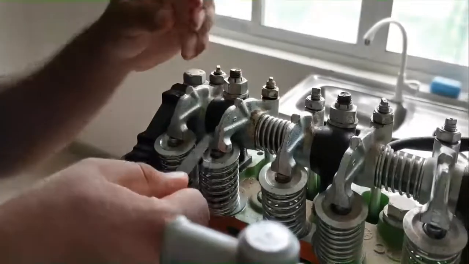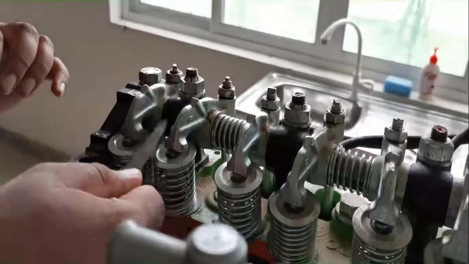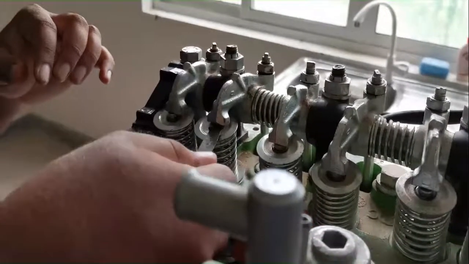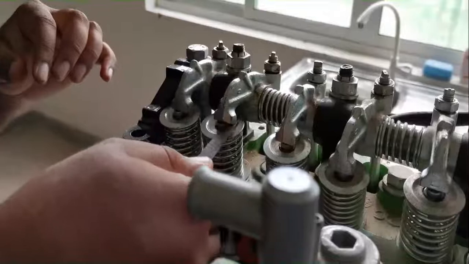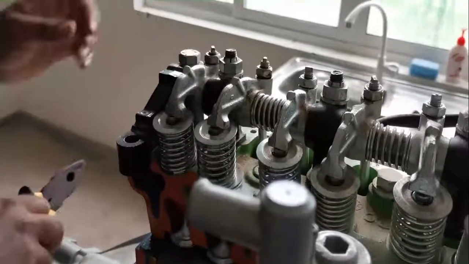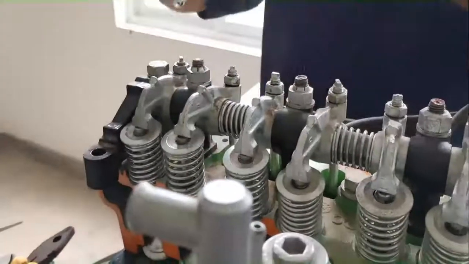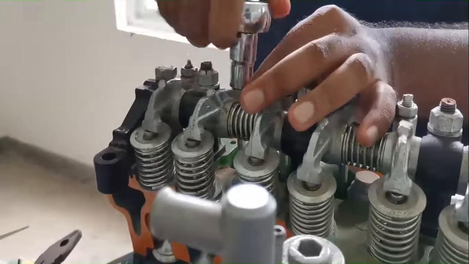Now it slightly touches the feeler gauge. Okay, the gap is slightly touching the feeler gauge. So this is 0.25 inches. Now the clearance is correct, so I tighten the nut again.